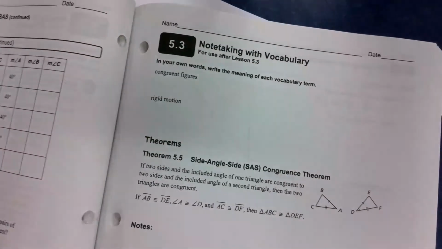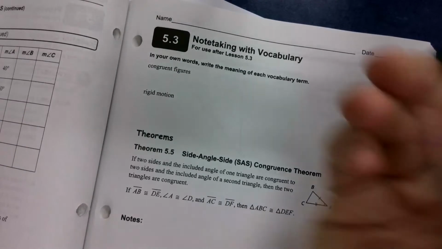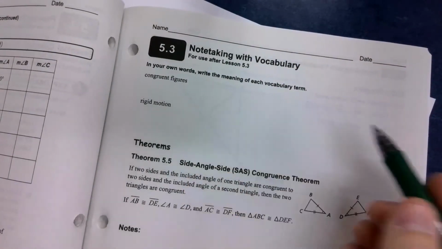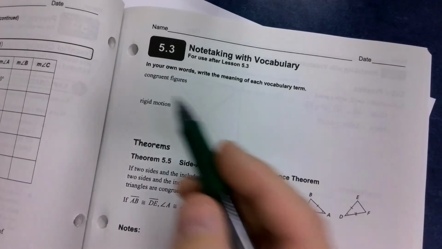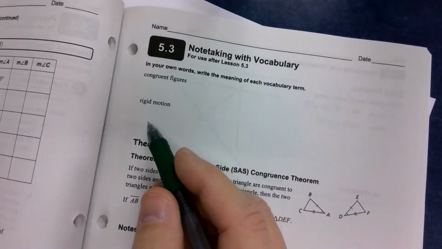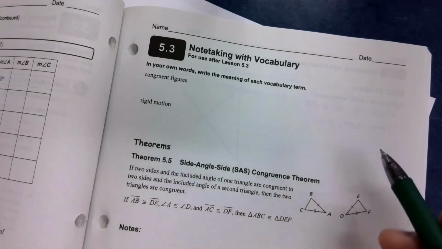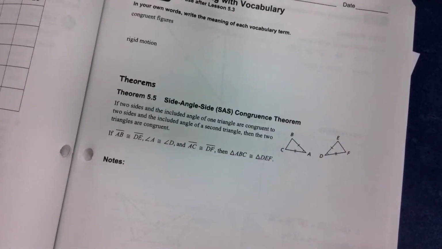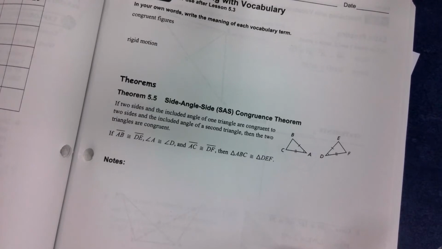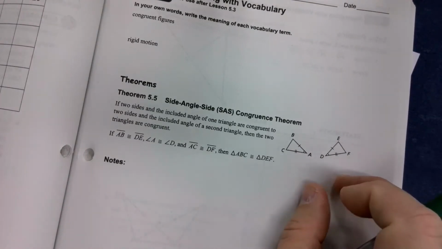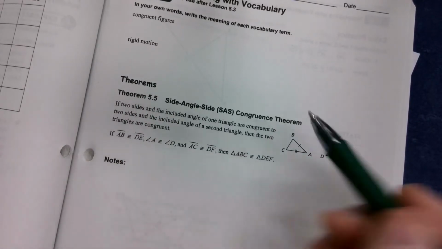Again, the student journal note-taking. First off, congruent figures. We know congruent figures are figures whose parts all match up from one figure to another figure. Rigid motions, like reflections, rotations, translations, and glide reflections, all get us from one figure to another figure. But we're going to start with our first one right now. Are these two triangles congruent? Well, there's a theorem that basically says this.